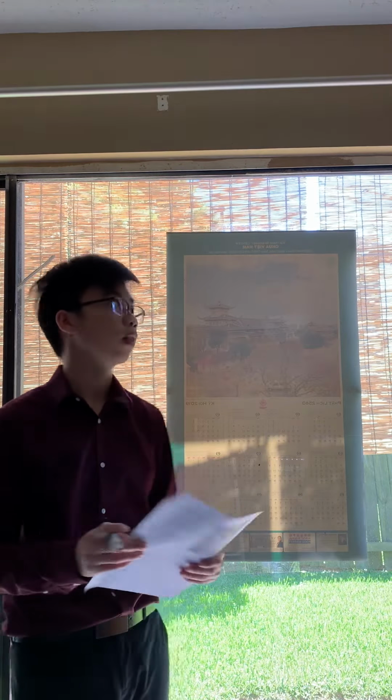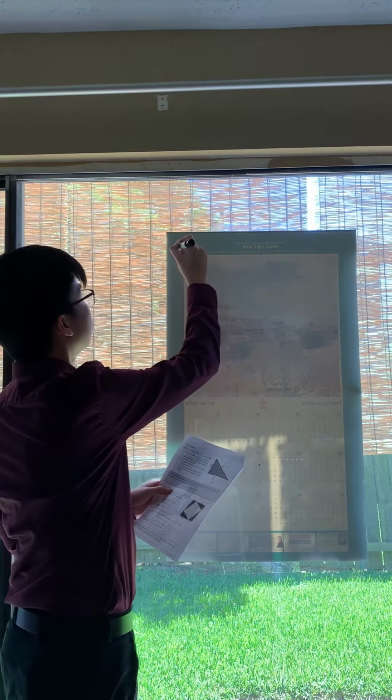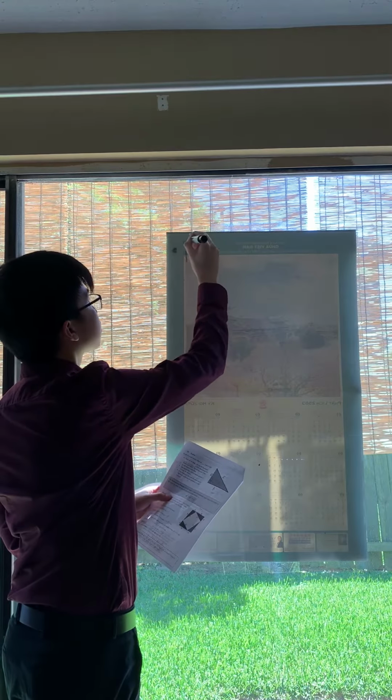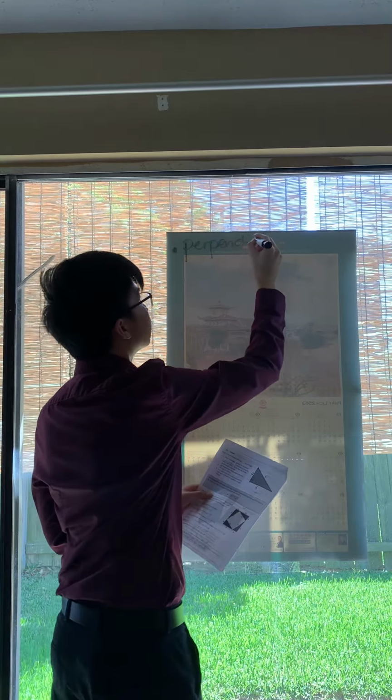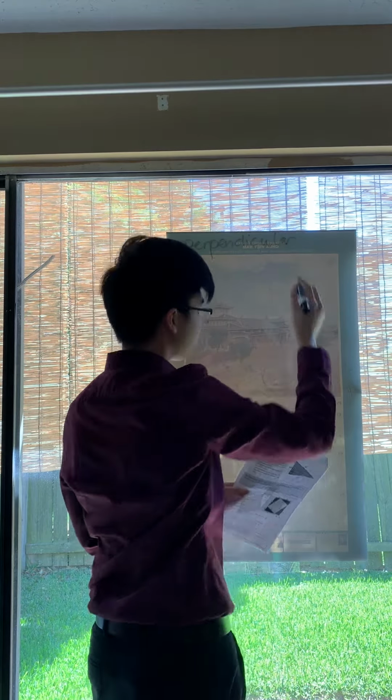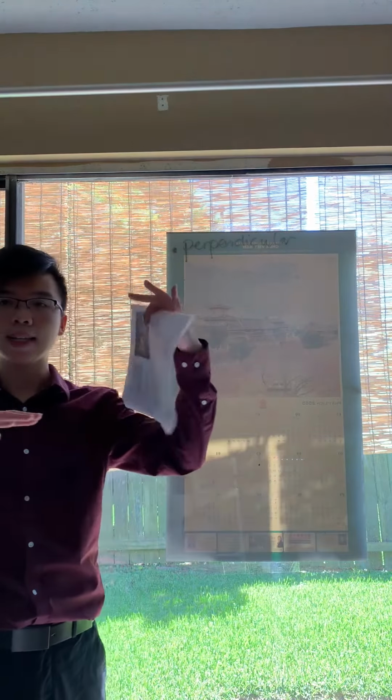The first type is called legs. In a right triangle, there are 2 legs. Let's do bullet 1, they're considered what? They're considered perpendicular, because they form a right angle.